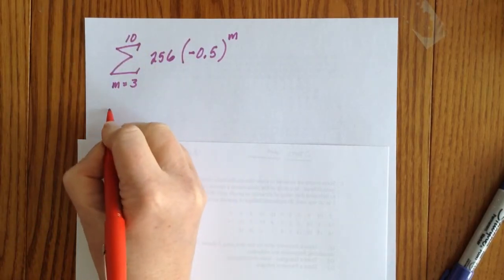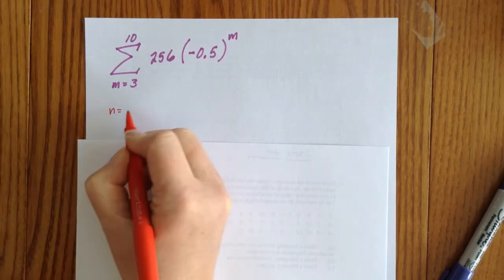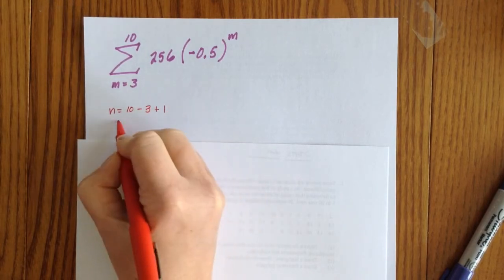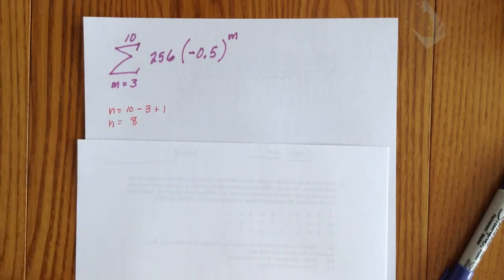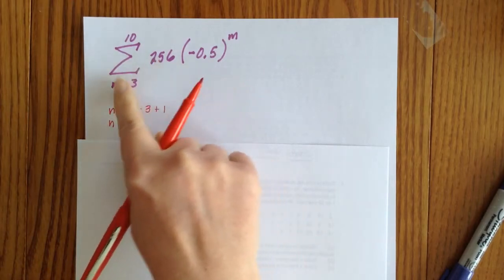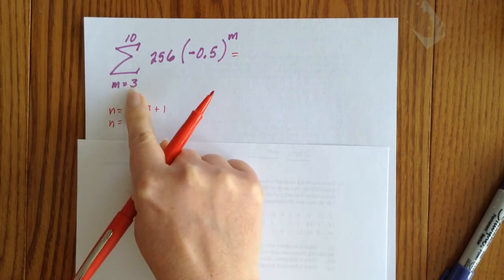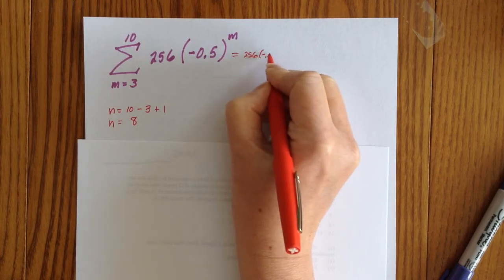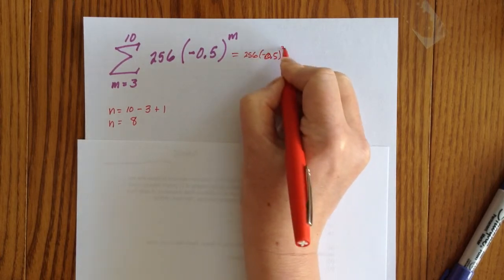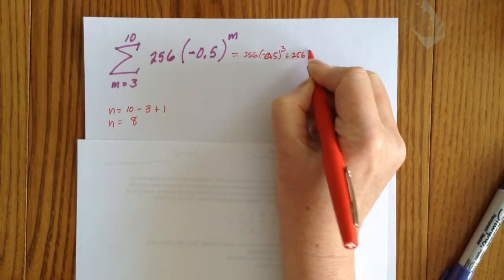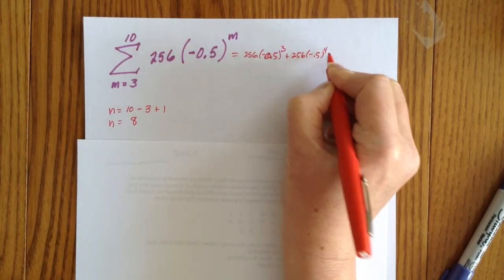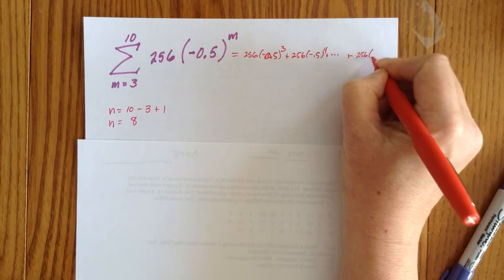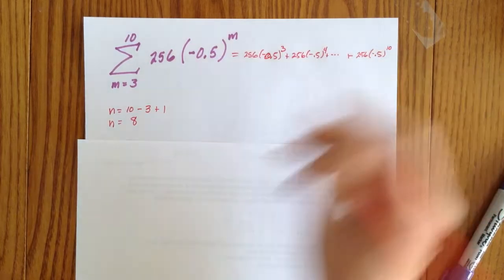So the first thing I'm going to do is figure out how many terms are in the sequence. Top of the index minus the bottom plus 1. There will be 8 numbers in this sequence. To find the first one, we would take 3, the first counter number, and fill it in. So it would be 256 times negative 0.5 to the third. The next one, 256 times negative 0.5 to the fourth, and so on. The last term would be 256 times negative 0.5 to the 10th.